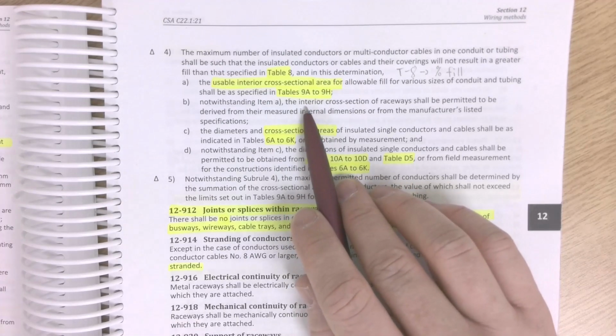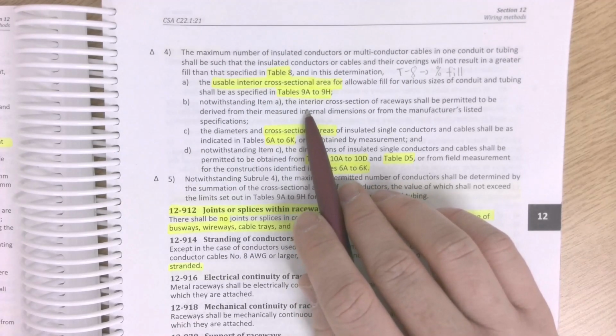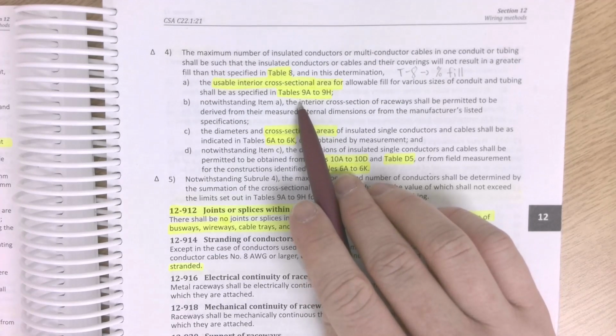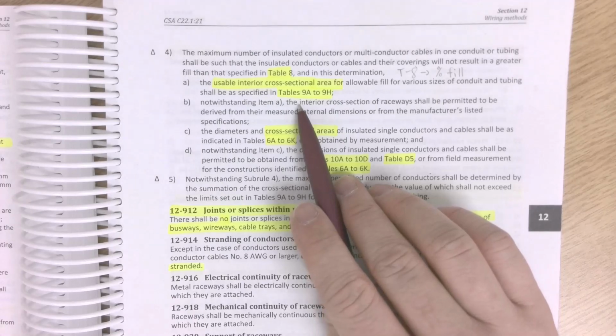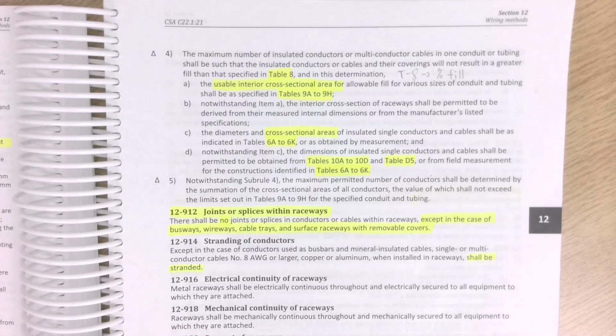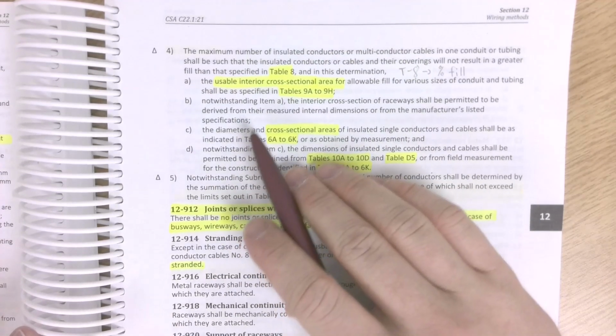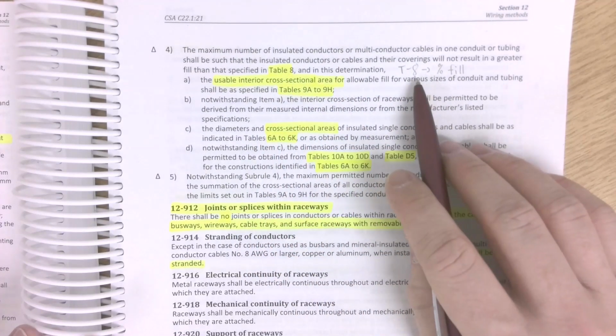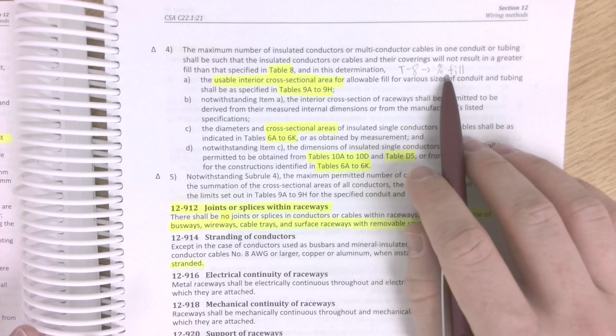So we're going to look at the internal area of the raceway, because the conductors are going to go in the raceway. The internal area of the raceway is going to be directly related to the area of the conductors. Might seem a little bit redundant to say, but it'll make more sense as we look at these tables. And then table 8 is going to give us what you might call a percentage fill of the raceway, of the conduit or tubing.